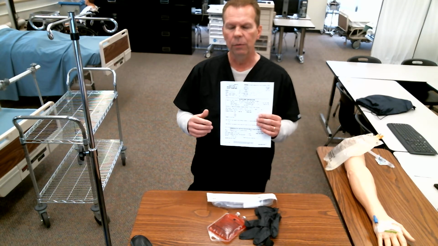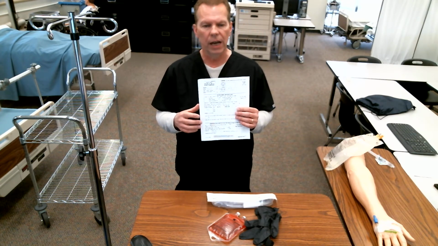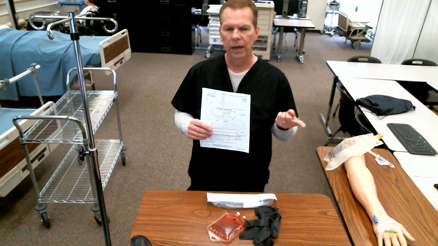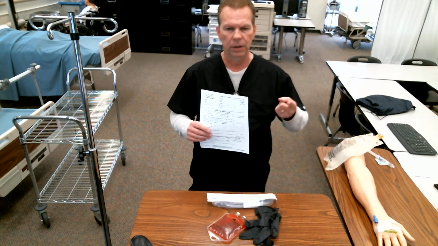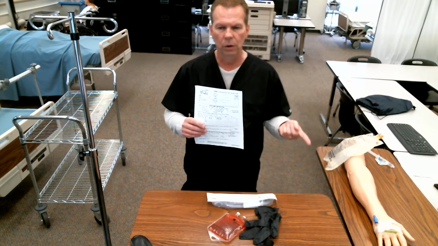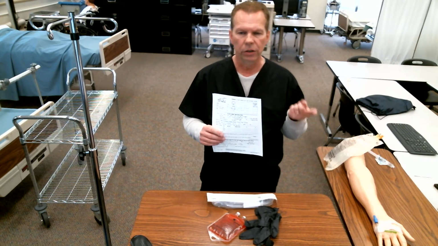And so information on this form that you are going to check is what is the blood product that I'm giving? Is it whole blood? Is it packed red cells? Is it plasma? Is it albumin? Is it platelets? What am I giving? So I want to make sure of what I'm going after.